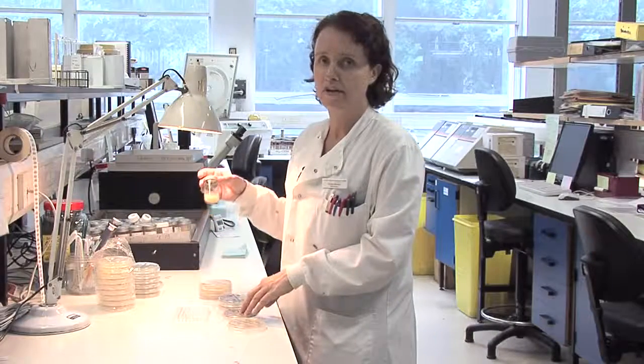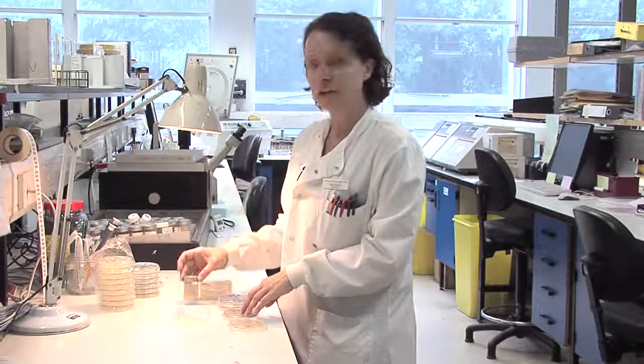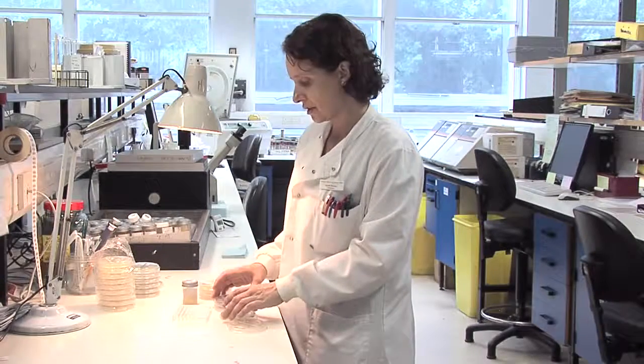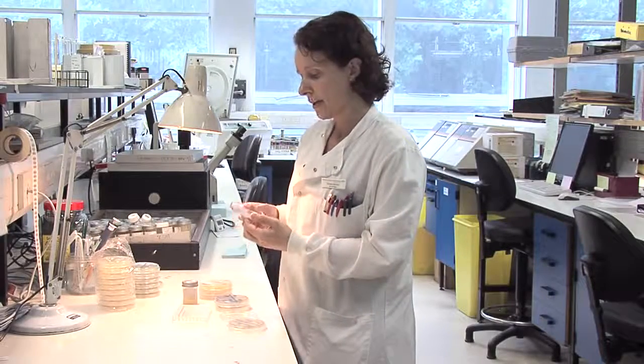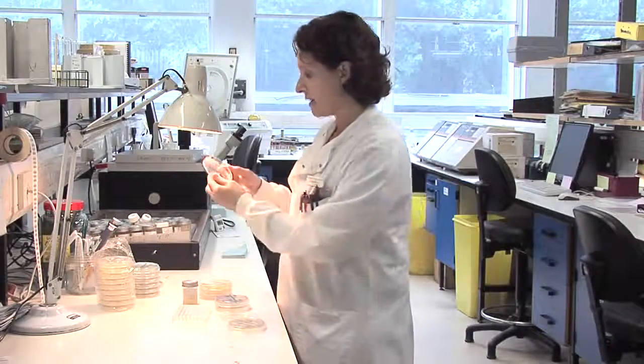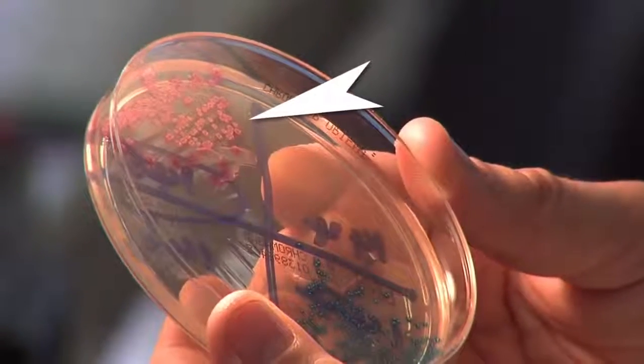This is the urine bench. This is where we diagnose whether a patient's got a urinary tract infection. We can do microscopy directly on a urine using an inverting microscope to look for white cells and red cells and bacteria. We also culture the urine sample onto chromogenic agar, which changes colour dependent on the organism that grows. And this plate shows an E. coli, which is the most common cause of urinary tract infections.